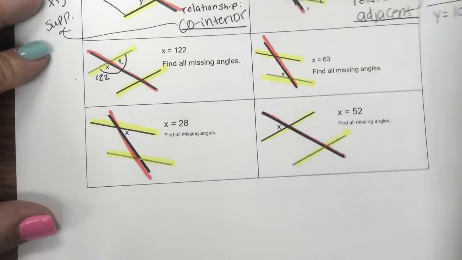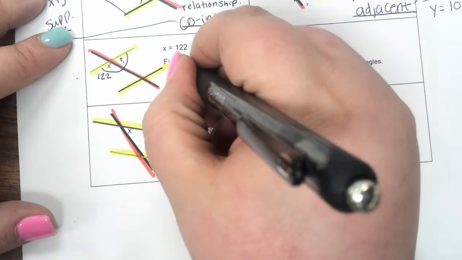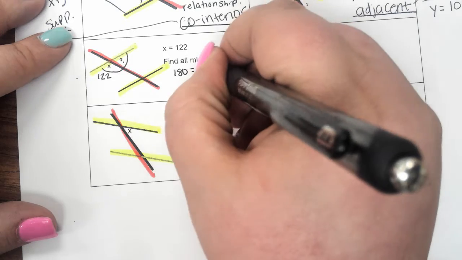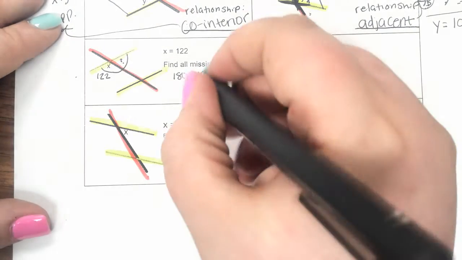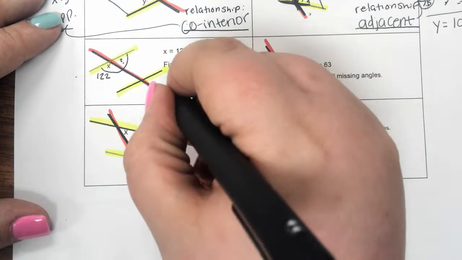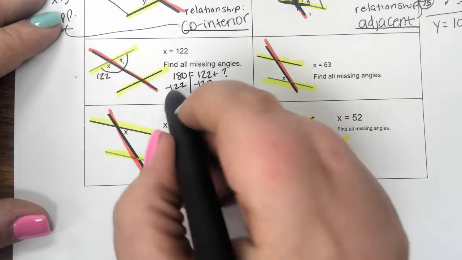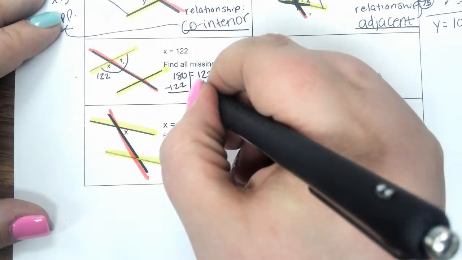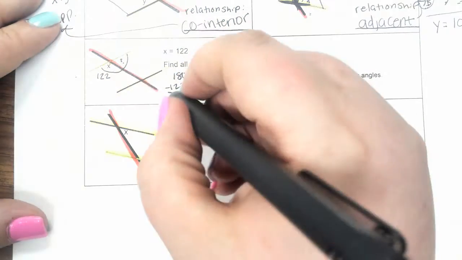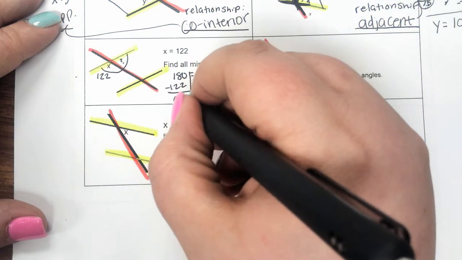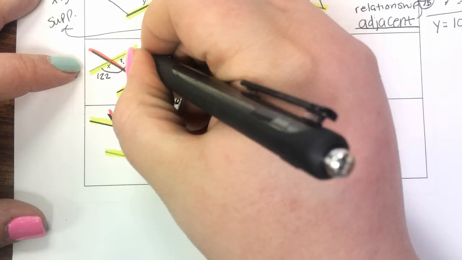So the one math problem I need to do is 180 is 122 plus something I don't know. To get the something I don't know by itself, I just subtract 122 from 180. So now I have the something I don't know is 180 minus 122, or 58 degrees. So this piece here is 58 degrees.